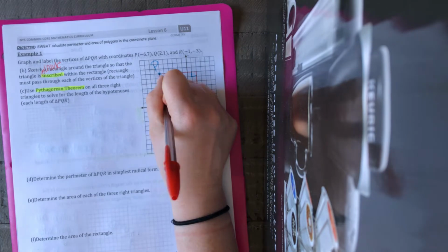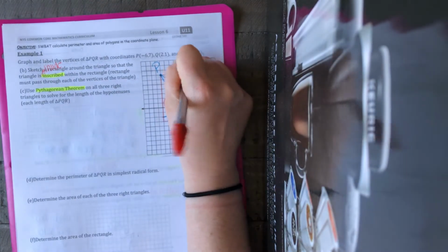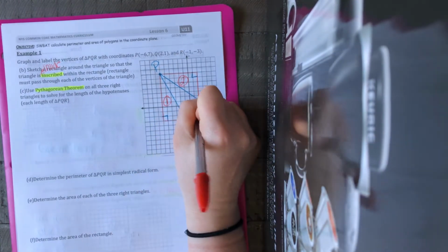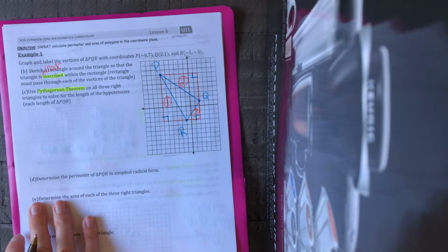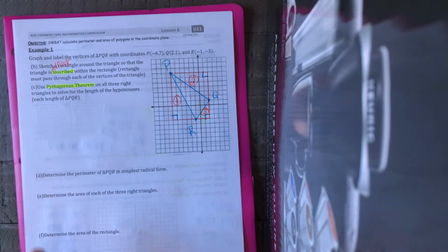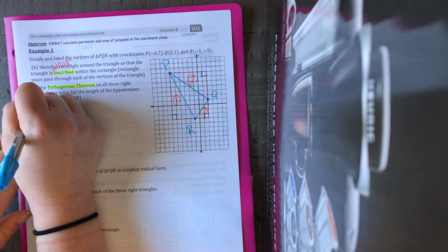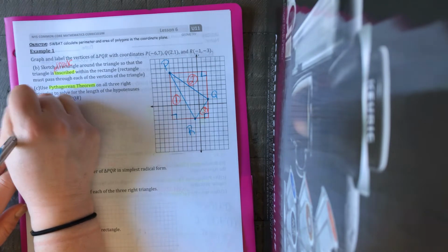I'm going to make this guy number 1. I'm going to make this guy number 2. And I'm going to make this guy number 3. All right. So if I want to find the length of the hypotenuse for all 3, like I always do, I want to organize my work here. So I'm just going to label. This is going to be my work for triangle 1.